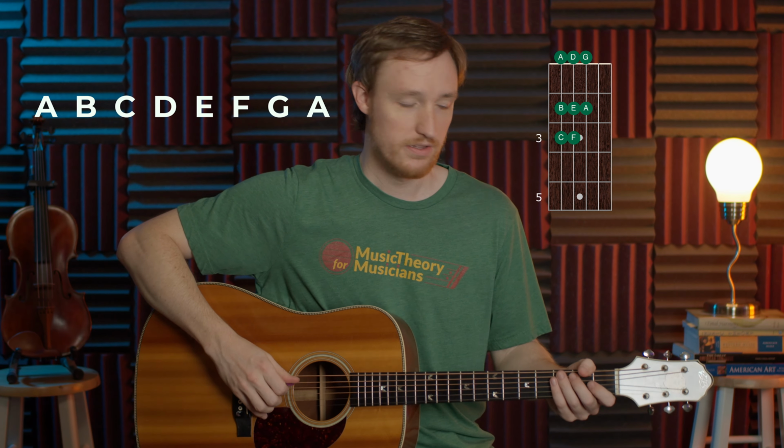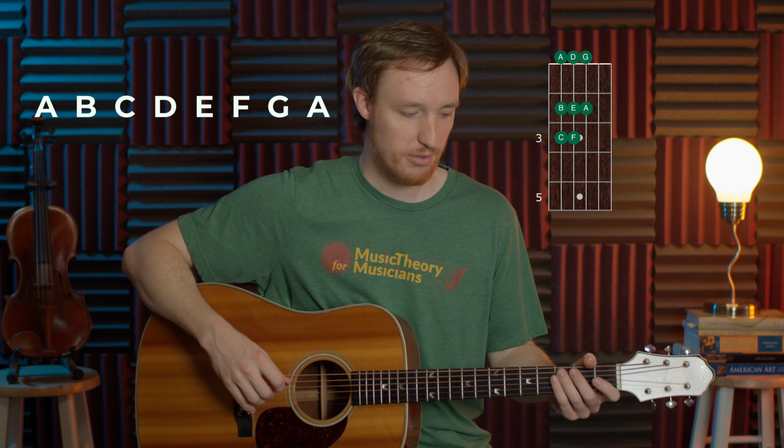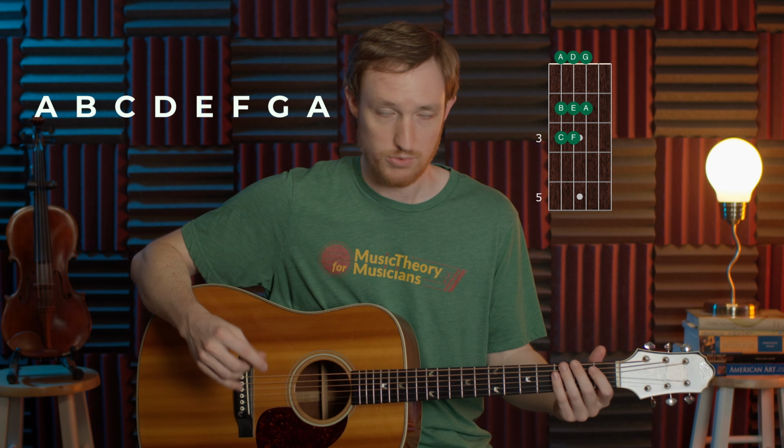Okay, so now let's take one of these and look at it the way we would actually play it on the guitar, because we're not going to be moving all over the neck that much when we're really playing. So let's take an A minor scale. Let's start on this open A string, and we're going to go across the fretboard this way instead.